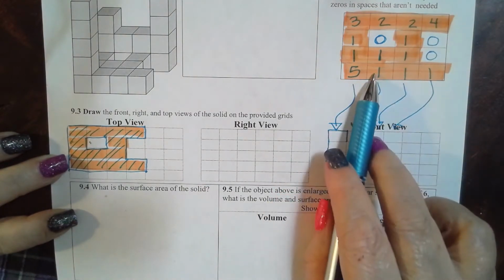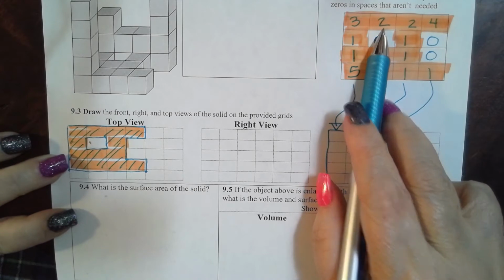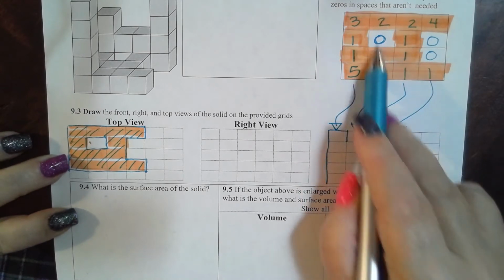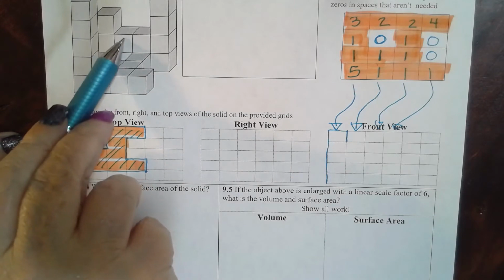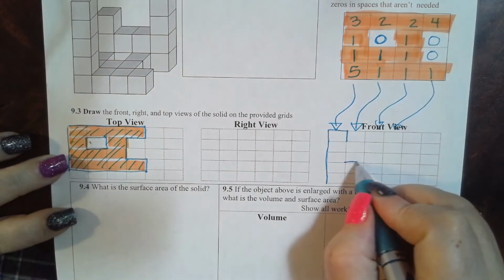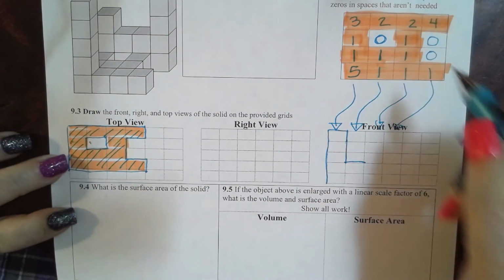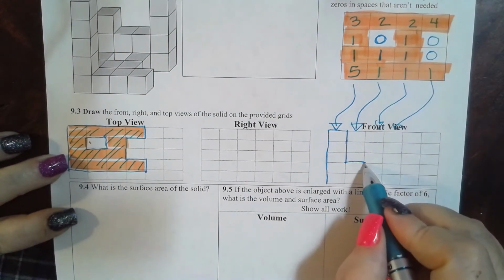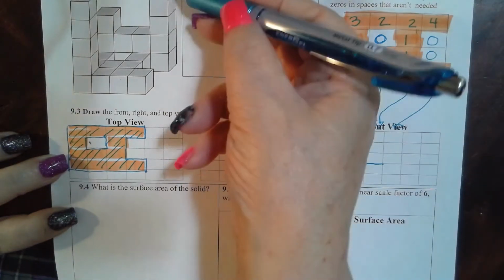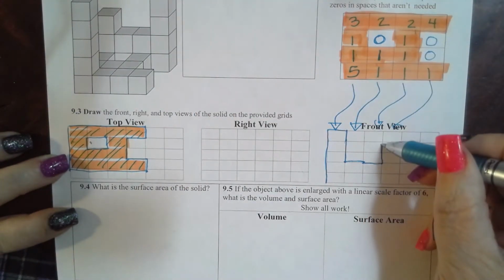Then I'm gonna look at the next stack. The next stack, the biggest number here is a 2. If I look at it over here, I see that it goes up 2. So I'm gonna go up by 2. And then the next one, I see also that's 2. So I only go up 2. And then the final stack, it goes up 4. So I'm going to go up 4.